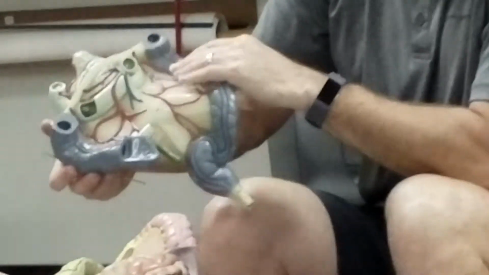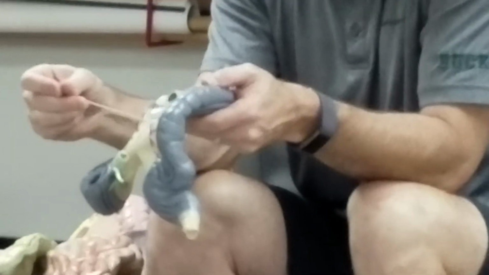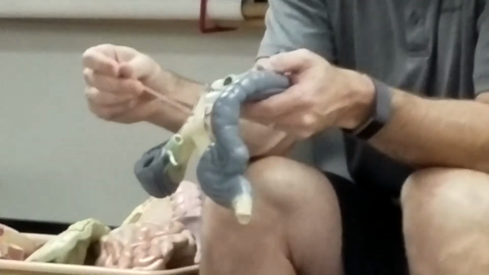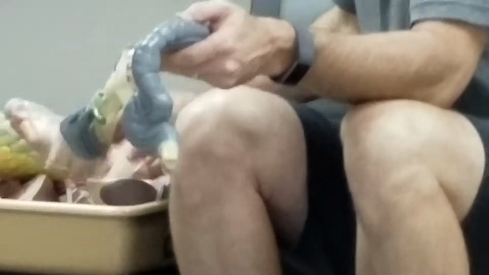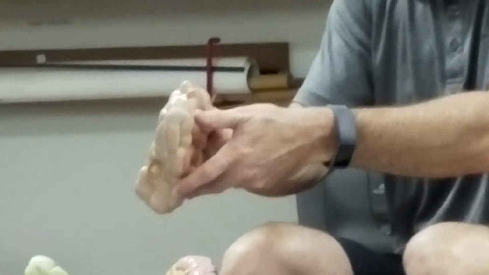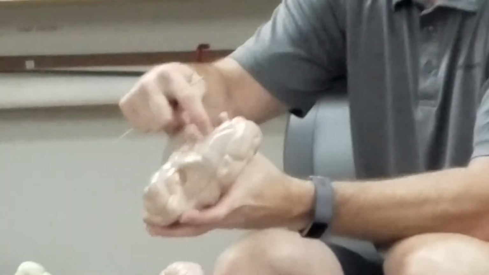Do we need to put vermiform for the appendix? It's the full name, but it'll be all right. Here's a cut mesentery right here. I can show you some other views of it. It's cut right here. Mesentery proper.